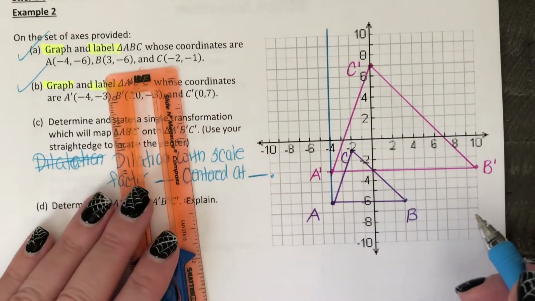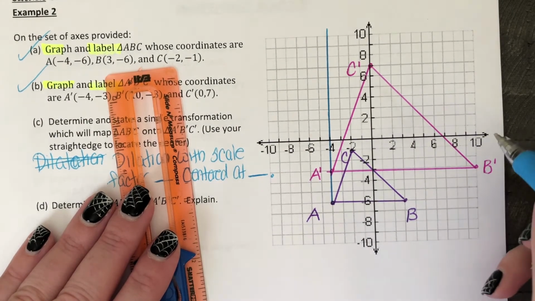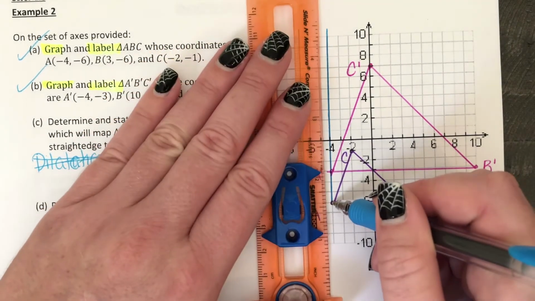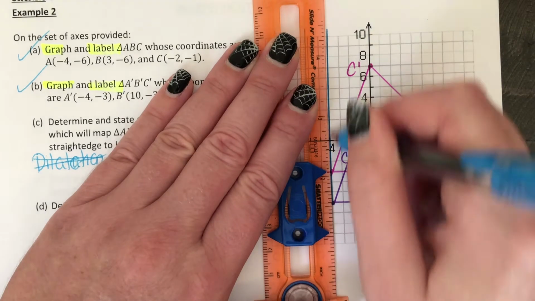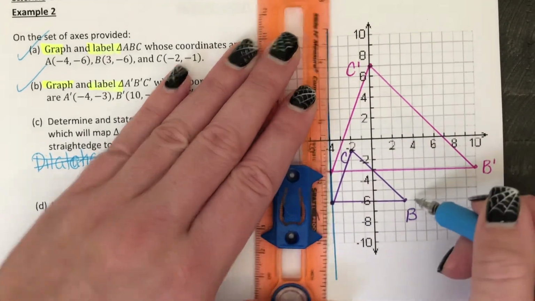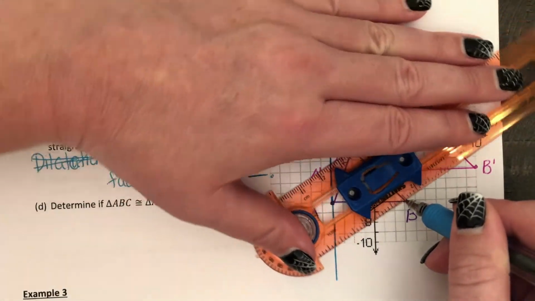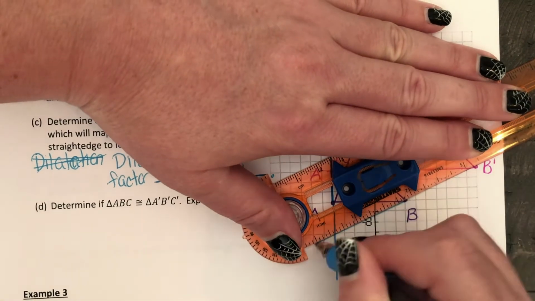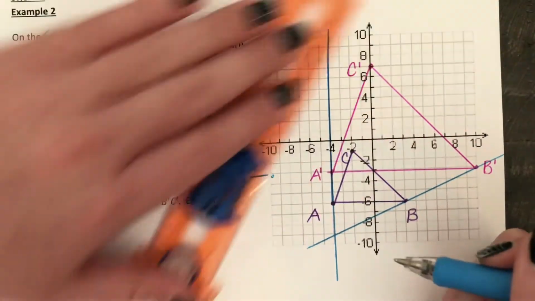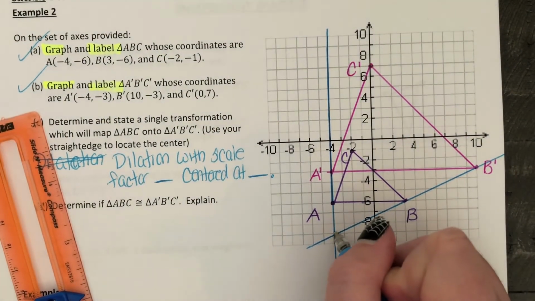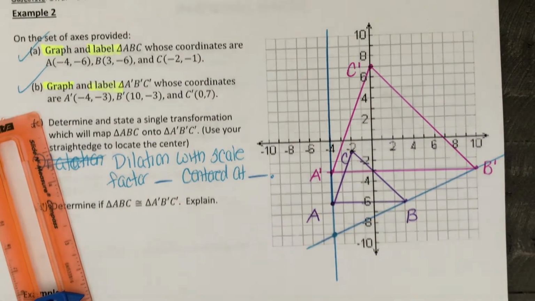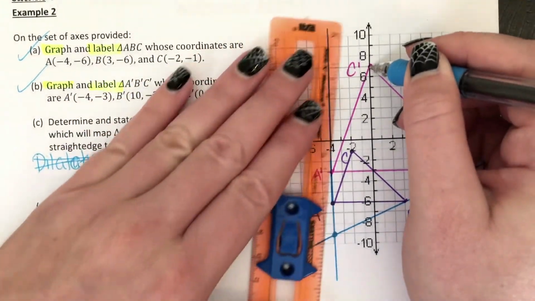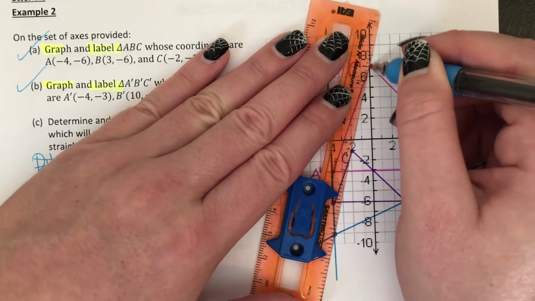All right, I'm also going to connect B and B prime, let me make this line a little bit longer here. I know those correspond. And right away I can see that they are crossing at this point down below. If you wanted to, you absolutely could have connected C and C prime.